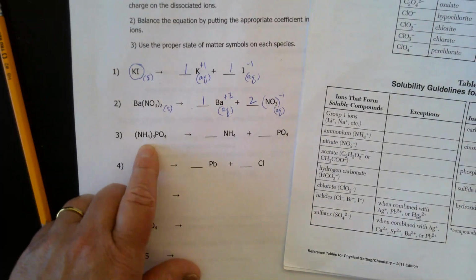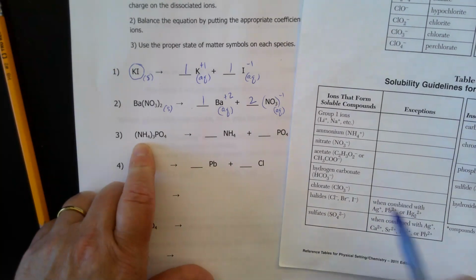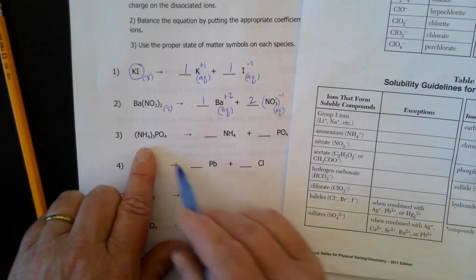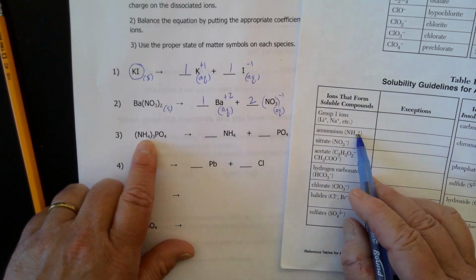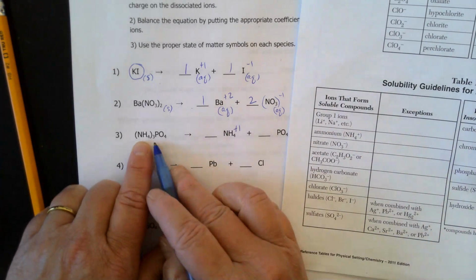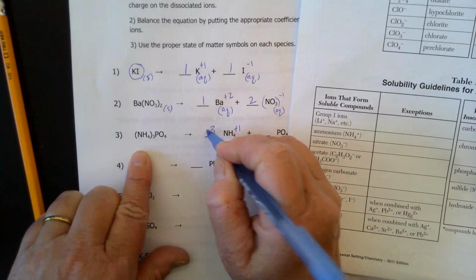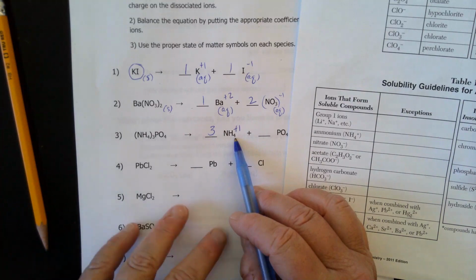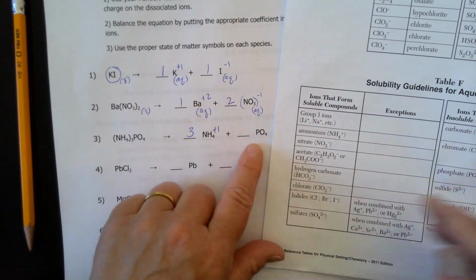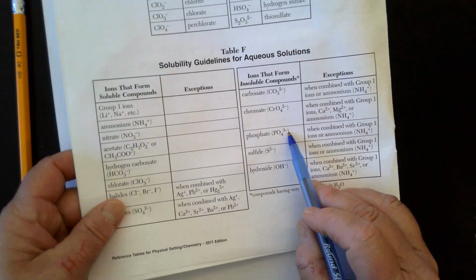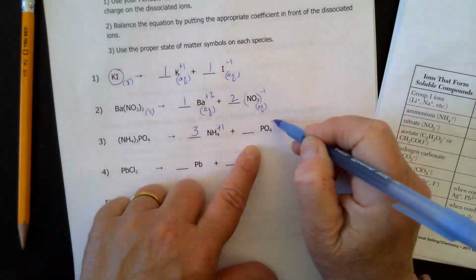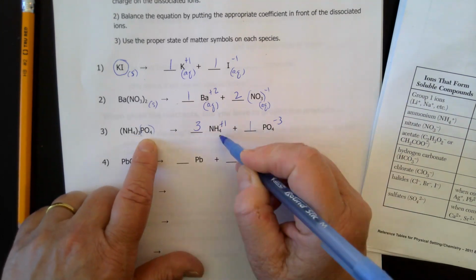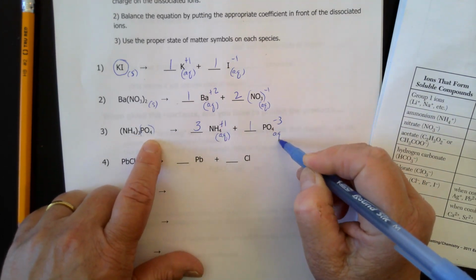All right, next on the list is ammonium phosphate. Here we have ammonium. Ammonium is always soluble, so this will indeed happen. I notice right now that ammonium has a +1 charge, and that there are 3 of them, so I'm going to put a 3. When I separate this apart, I have 3 individual ammonium ions. And then PO4, which is the phosphate ion, has a -3 charge, and there's just 1 of them. And because it is soluble, we will say that it is aqueous.